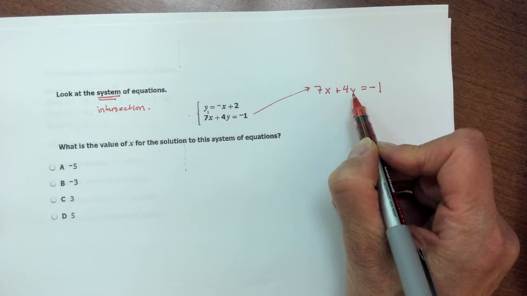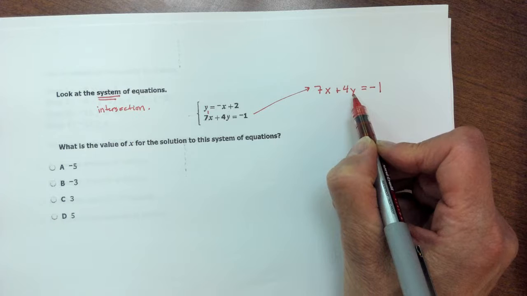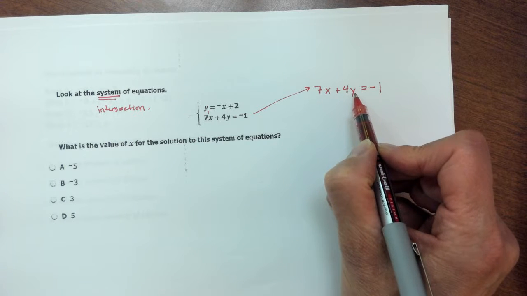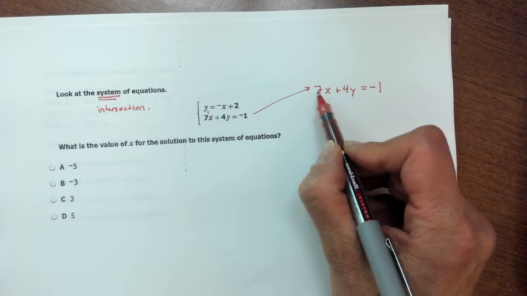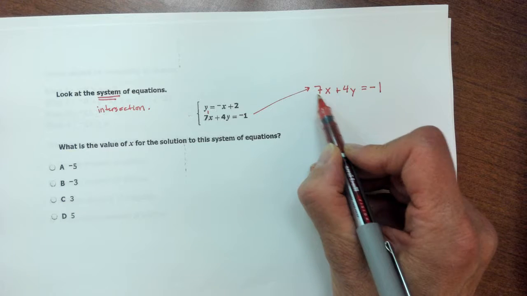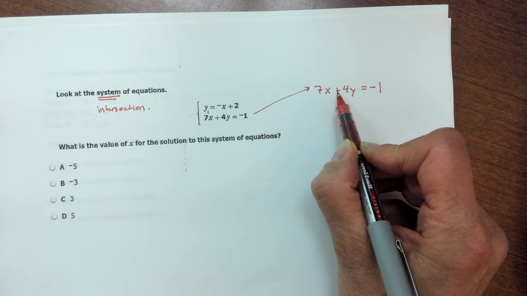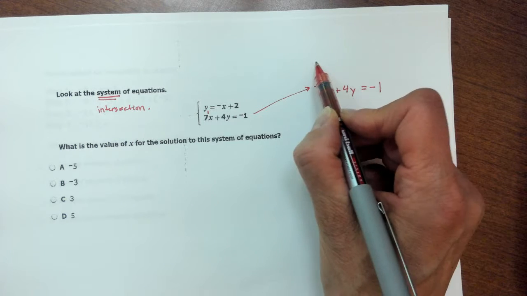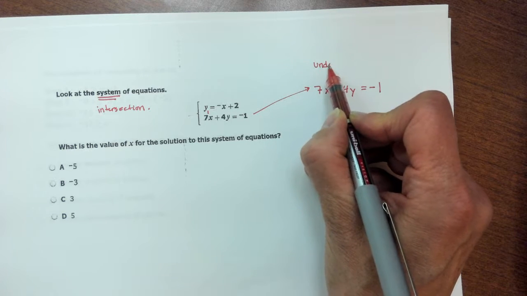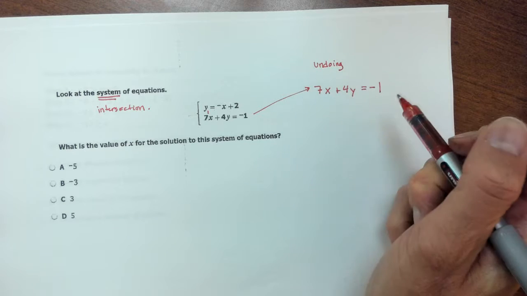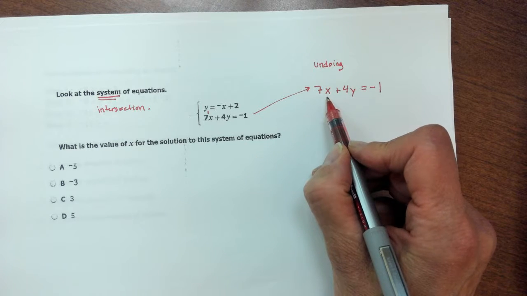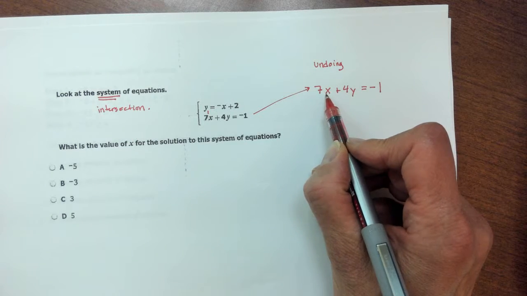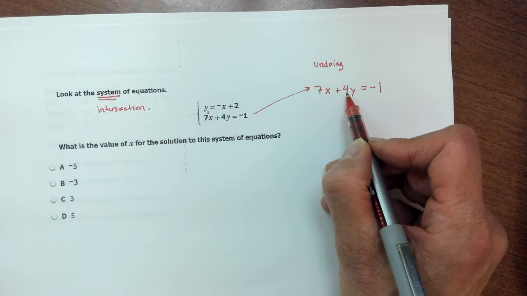So I want this to be y equals, which means I want to leave y where it is. So what's happening to the y? Well, I have a 7x being added, and I have a 4 being multiplied. So I'm undoing. What's easier to undo? It's easier to undo an addition or a subtraction before a multiplication or division.